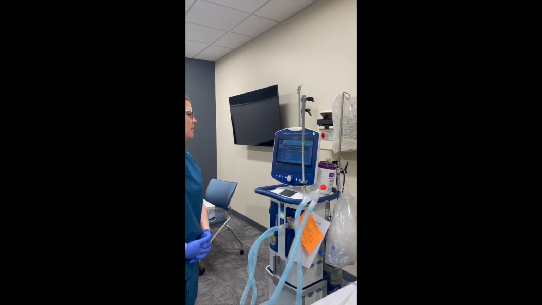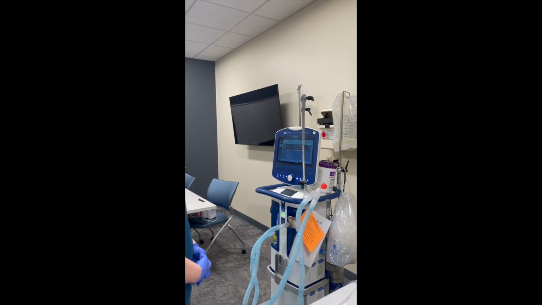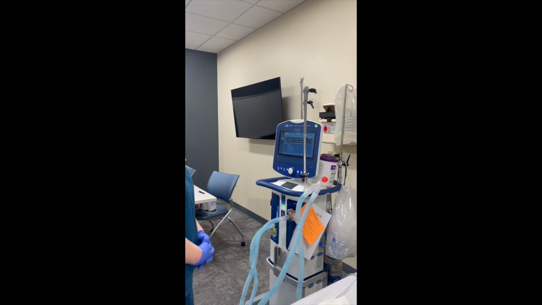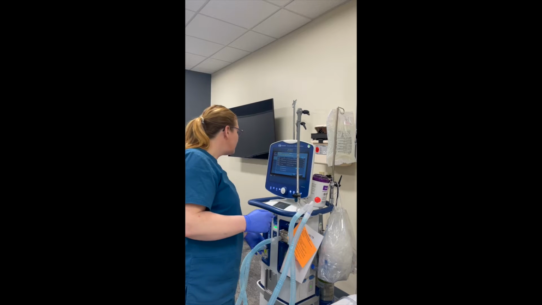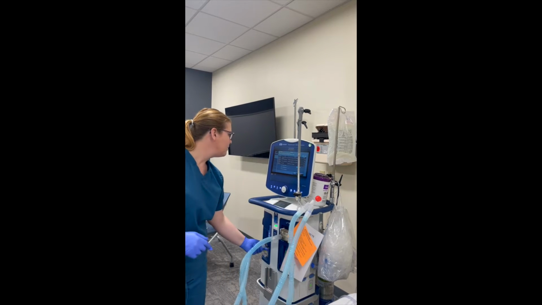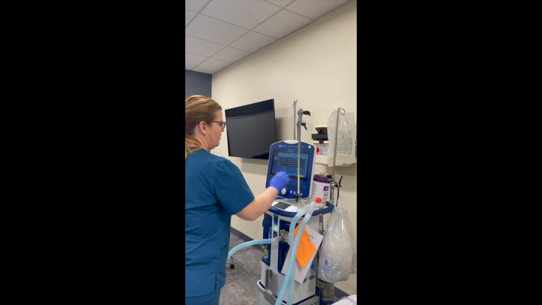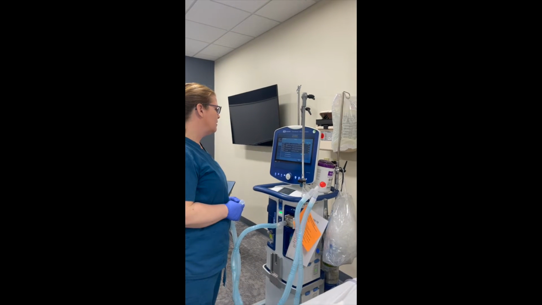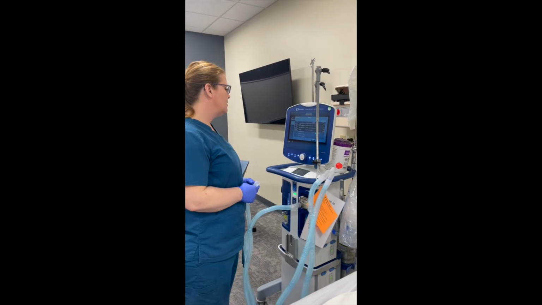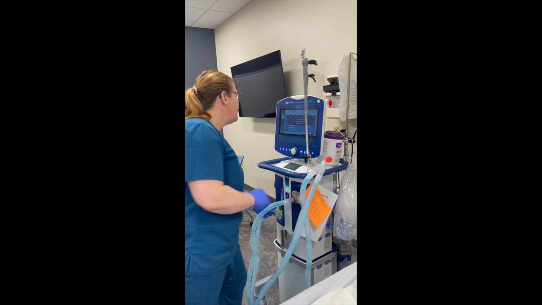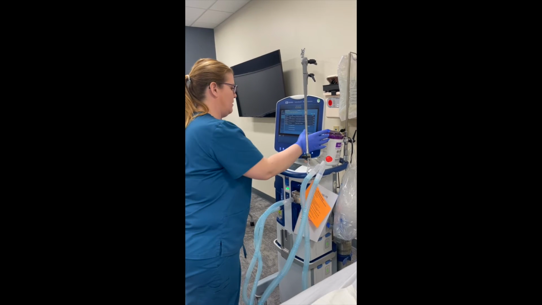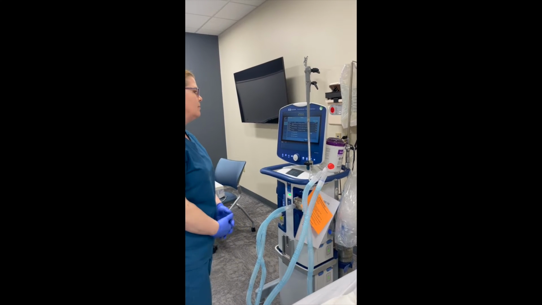That has passed. Okay, so we're gonna disconnect the circuit at the expiratory filter. And press accept. So we're gonna reconnect the circuit. Accept it.